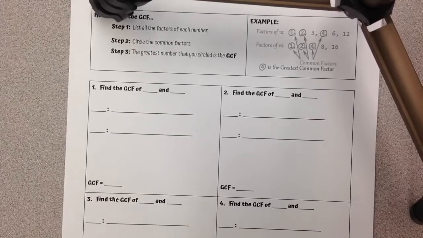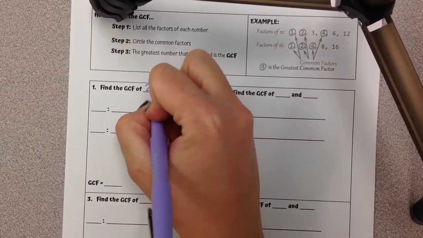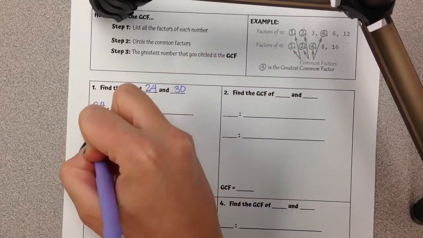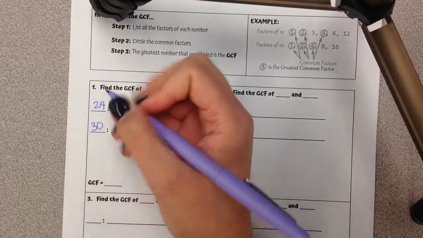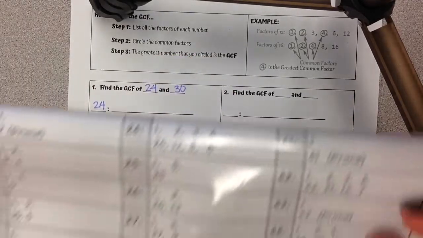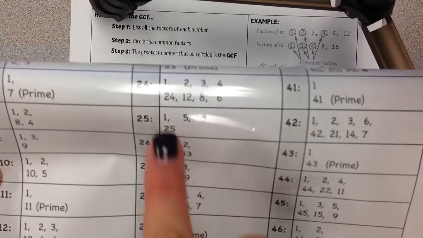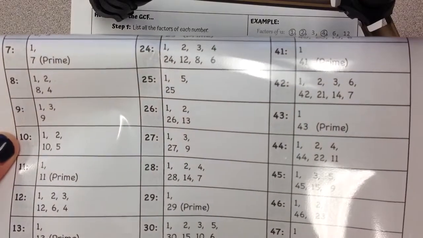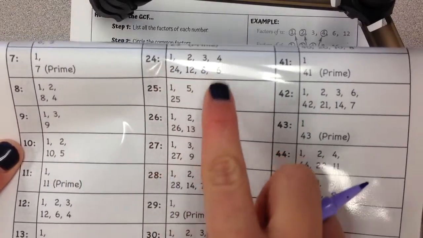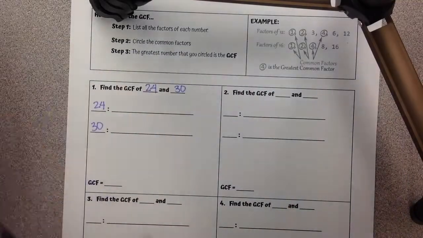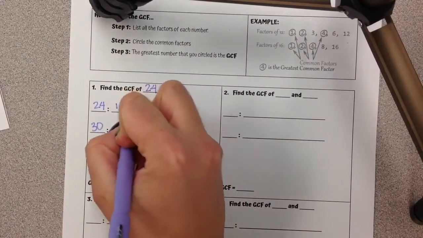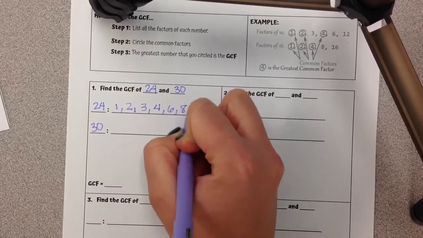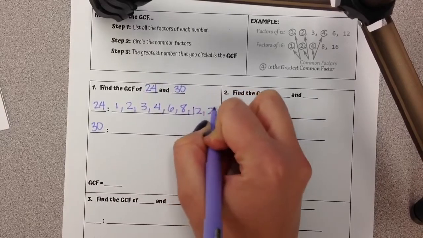Example 1 is find the GCF of 24 and 30. Okay, so I'm going to copy down each number. I'm going to use my factor chart to help me. So remember, we're giving you these resources. Even if you feel like you know the factors of 24 off the top of your head, check your factor chart just to be sure. So our factors are 1, 2, 3, 4, 6, 8, 12, and 24. So I'm going to go ahead and copy that down.